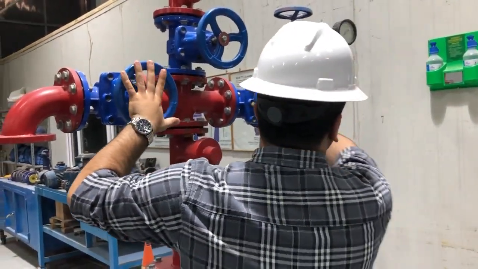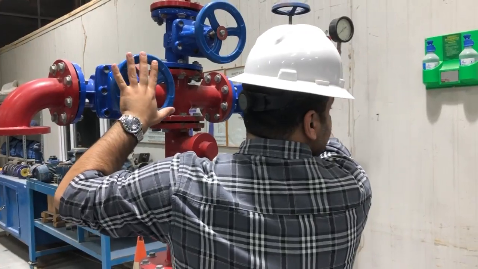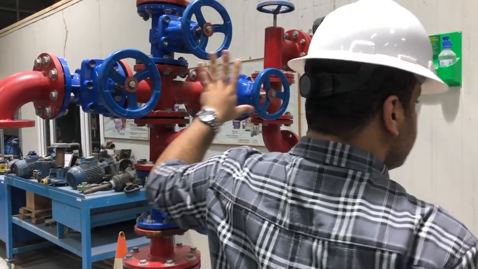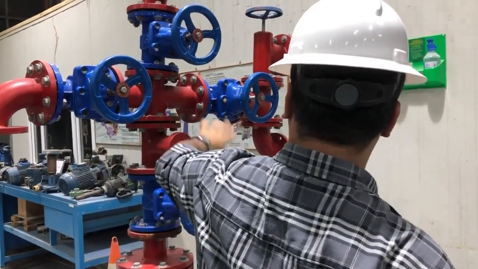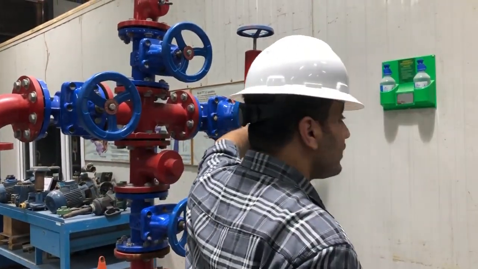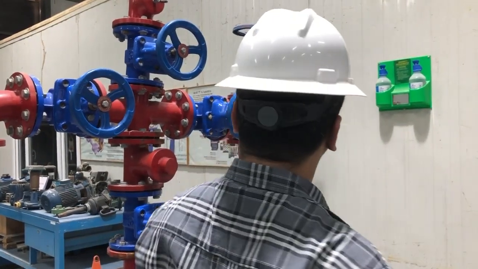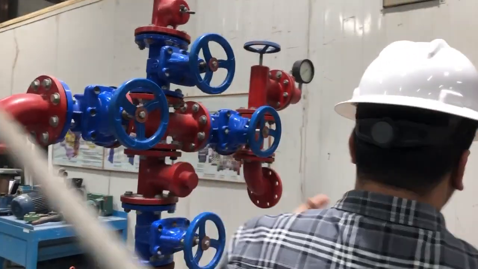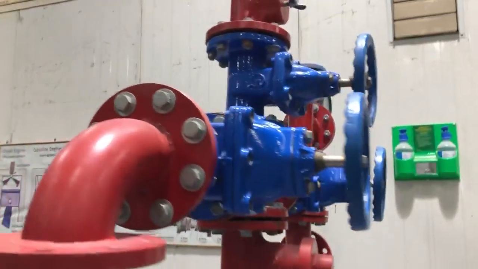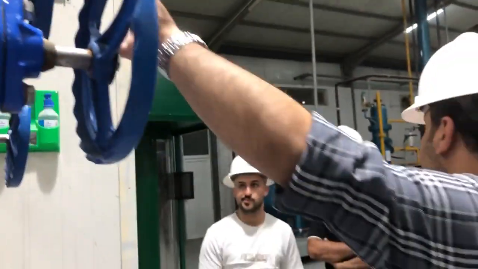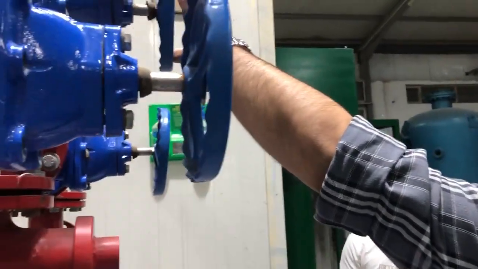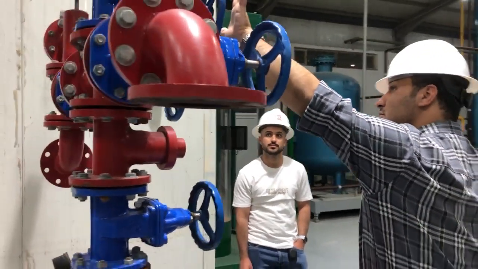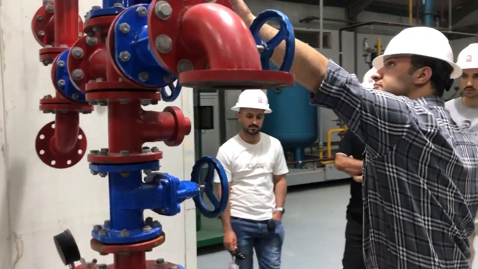If we have two wing valves, this is for the high pressure type of wellhead and Christmas tree. But in many low pressure wells, we just have one wing valve. It is a swabbing valve for running wireline, logging, snubbing tools, or any intervention process like coil tubing, slickline, and others. We can use this swabbing valve.